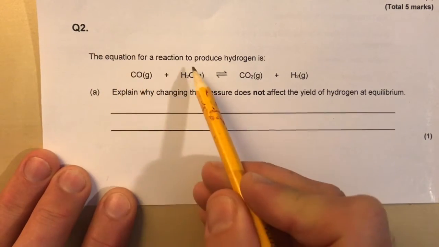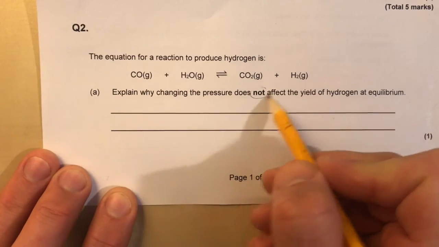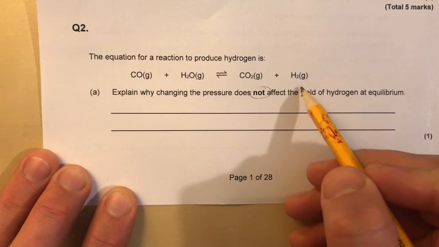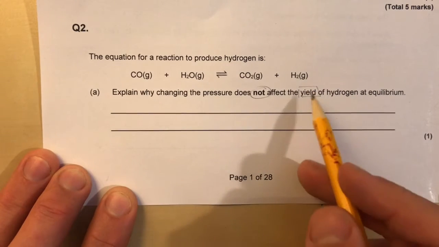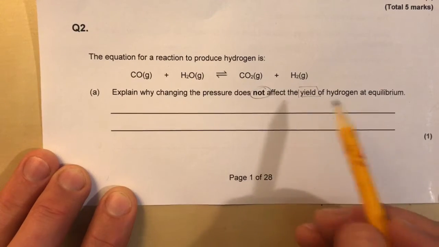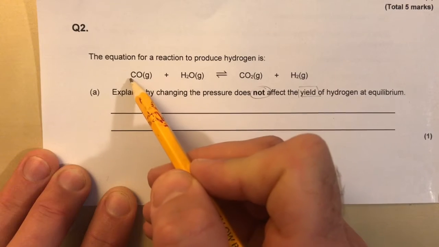The equation for the reaction to produce hydrogen is given below. Explain why changing the pressure does not affect the yield. Well, now this seems initially a bit silly because we've just learnt that pressure does affect the yield. And you'll remember, of course, that when you increase the pressure, it goes to the side with the least number of particles. So let's have a look what's going on here.